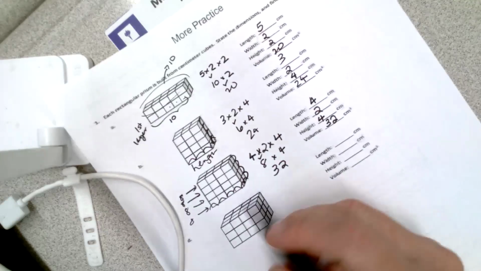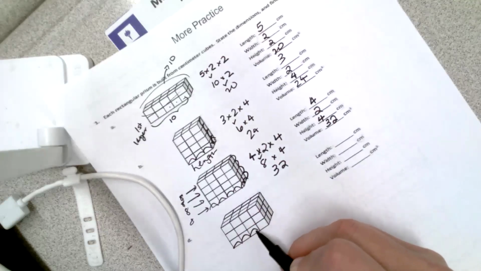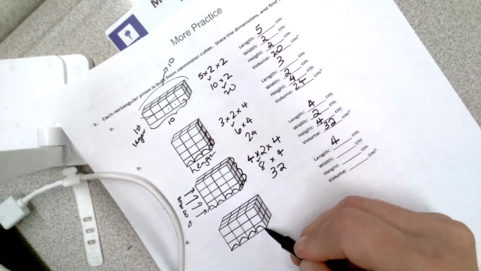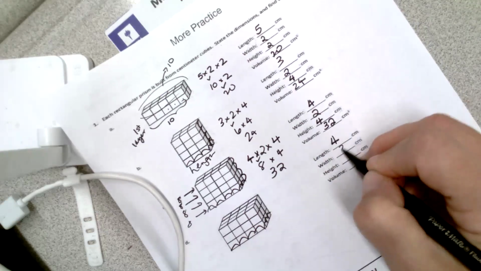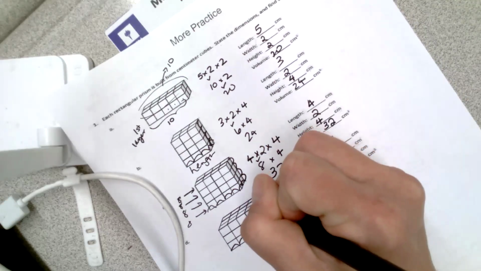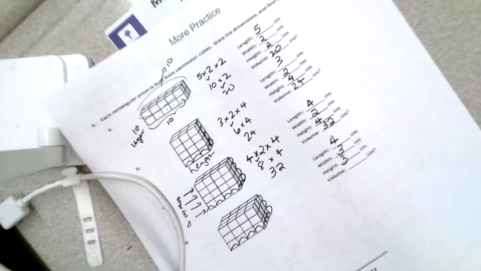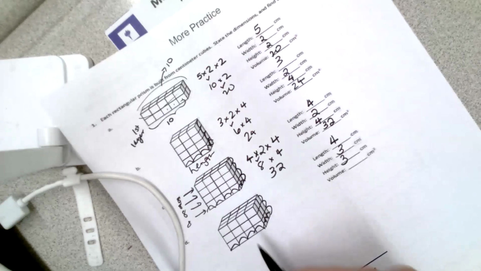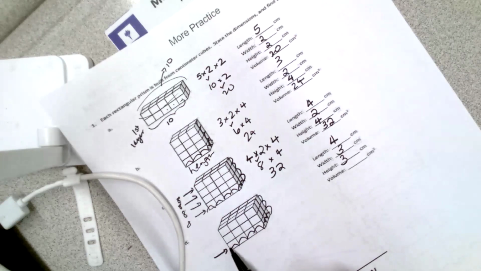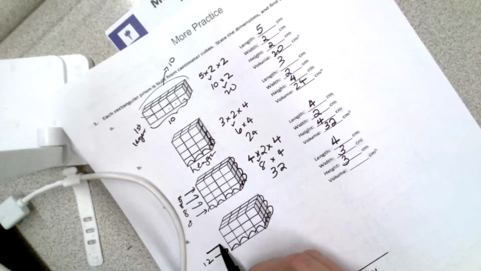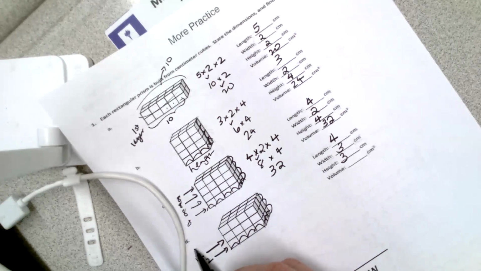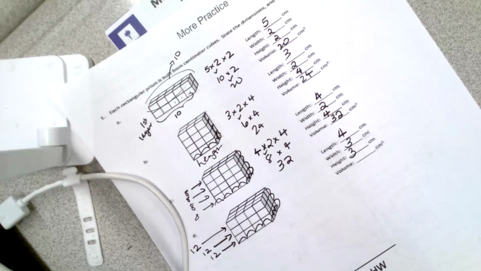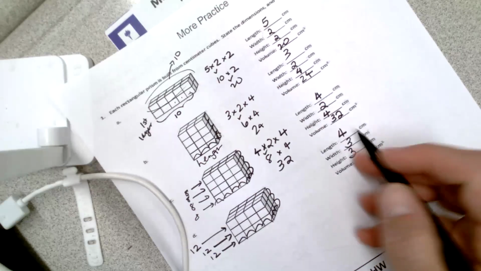Look at this last one. Length, 1, 2, 3, 4. Width, 1, 2, 3. Ooh, that's our first width of 3. And then height, 1, 2, 3. All right. If I even just look at the layers, let's think about it. Layer 1 has 4 across, 4 down the middle, and 4 in the back, indicated by this. So that's 4 plus 4 plus 4. Layer 2, same thing, also 12. Layer 3, also 12.